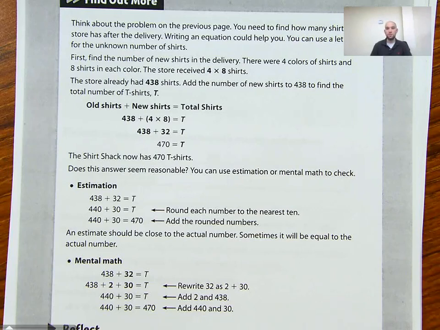There were 4 colors of shirts and 8 shirts in each color. The store received 4 times 8 shirts. The store already had 438 shirts. Add the number of new shirts to 438 to find the total number of t-shirts, T. So we have old shirts plus new shirts equals total shirts.